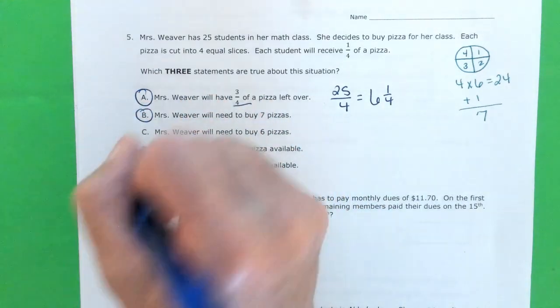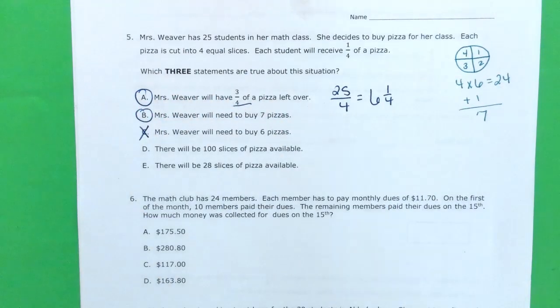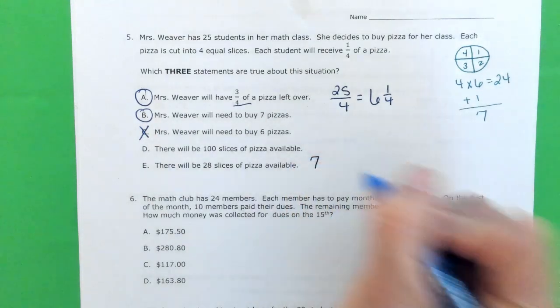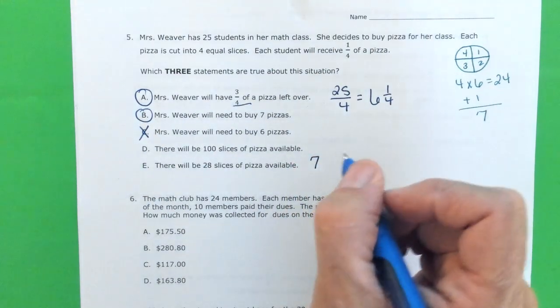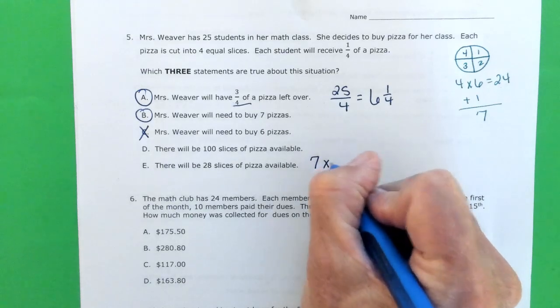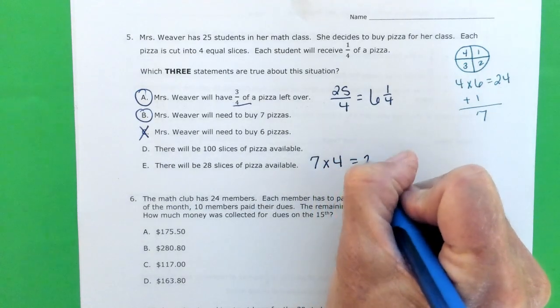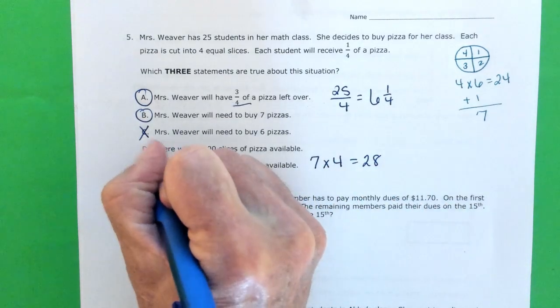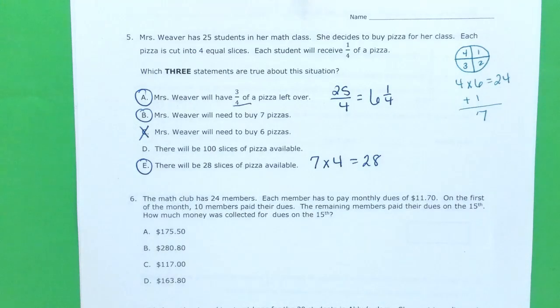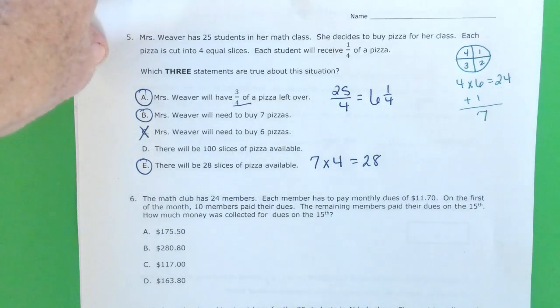All right, which one of you doesn't want a slice? That's not fair. There will be 100 slices of pizza available. What? There will be 28 slices of pizza available. Well, if Mrs. Weaver, not me, buys 7 pizzas at 4 slices apiece, yes, that would be 28 slices. Ta-da! See, it's a lot, but it's not hard. Just break it down into its little parts.